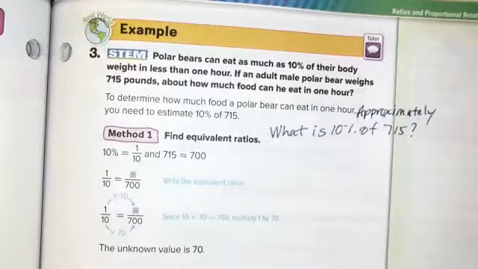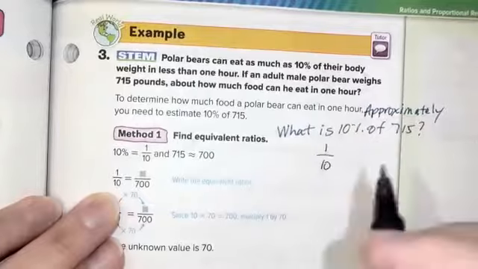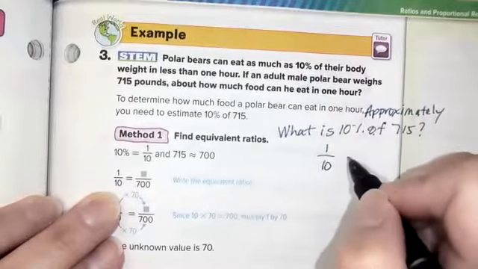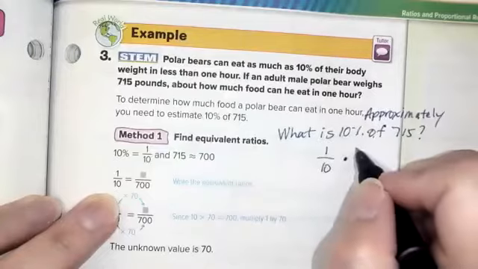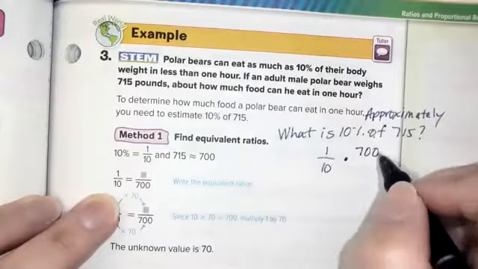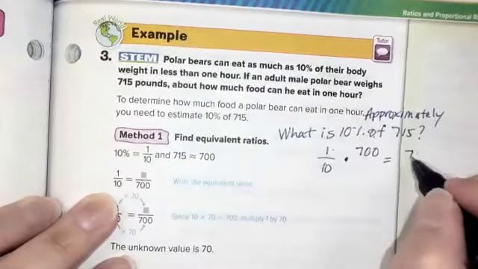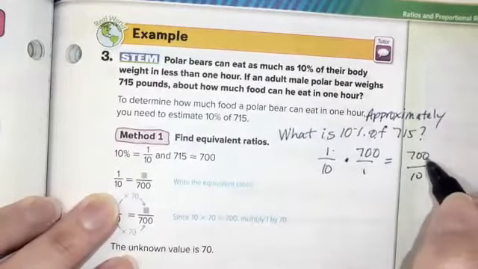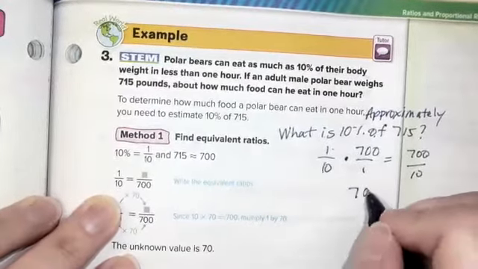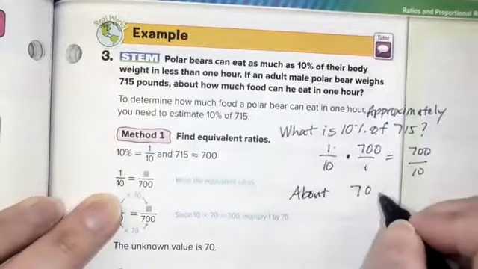All right, so then 10% would be 1/10. So 10% will be 1/10, and of means multiply. And the 715, we can round that to 700. So 1/10 times 700, we do our multiply by fractions, numerator times numerator, 700, denominator times denominator, 10. 700 divided by 10 is 70. So about 70 pounds.